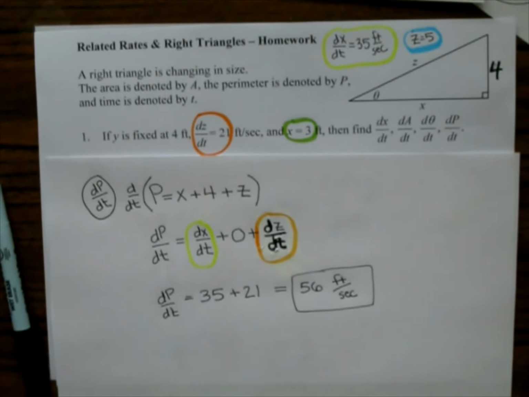So let me take a look at what we have here. This is part 1 of related rates and right triangles. It should allow you to do both of the handouts, the one with circles and the one with right triangles.